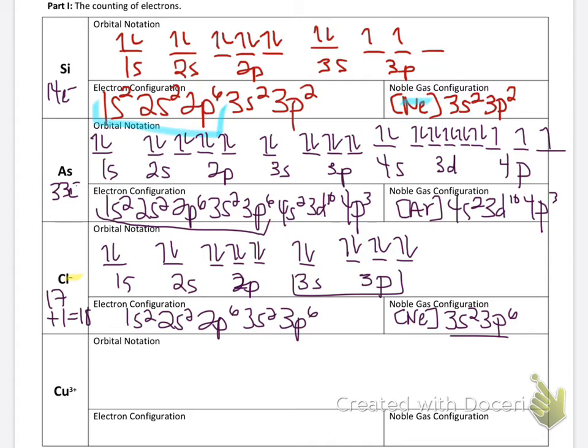All right, so last one, take a look at your Cu3+. It's another ion. Go ahead and give this one a go and resume the video when you're ready to check.